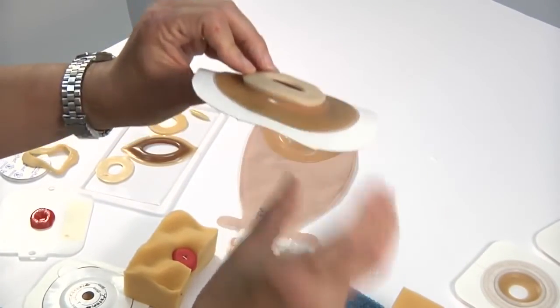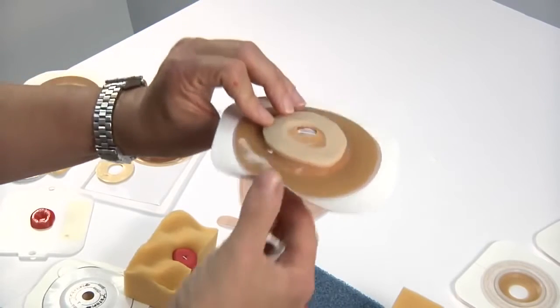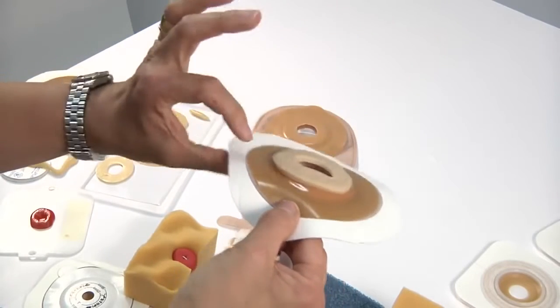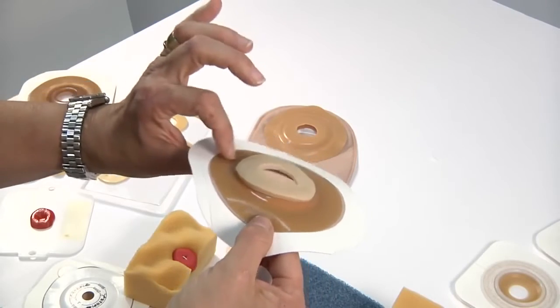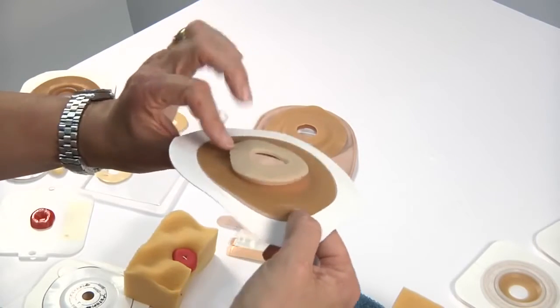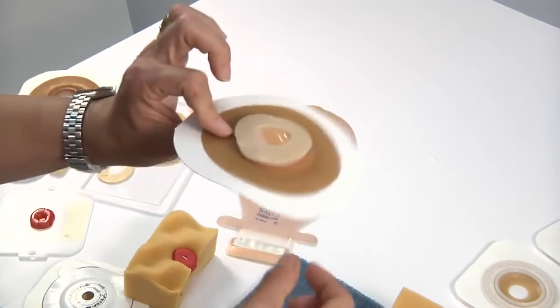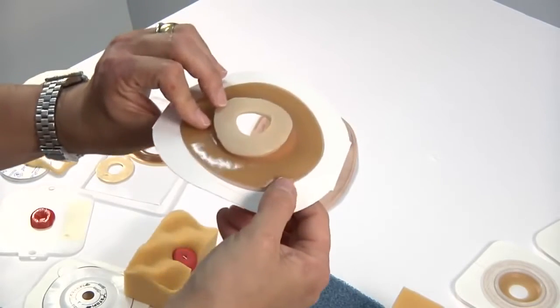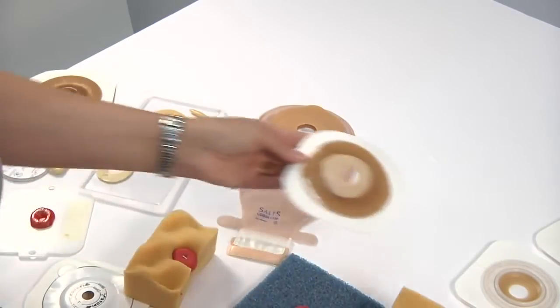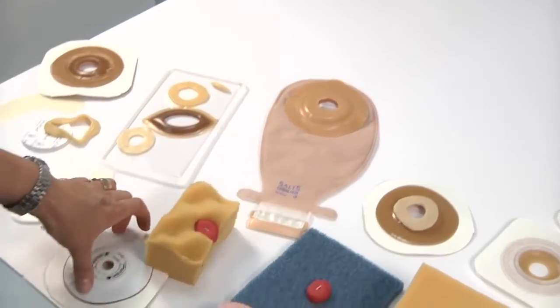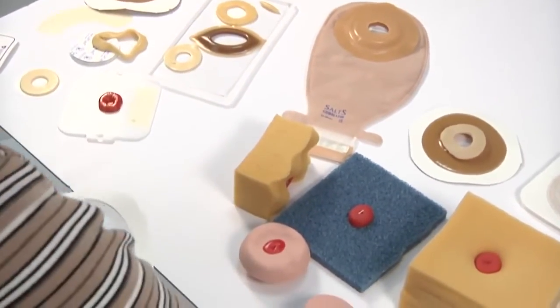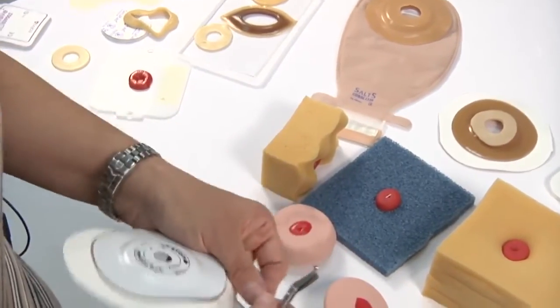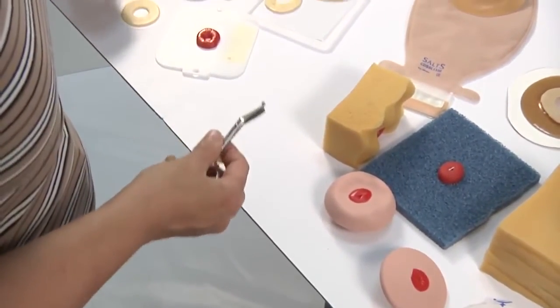Okay? As soon as you do that, though, you're adding cost, right? If you think about what the cost of a ring is and the cost of a convex barrier, you're starting to make a very expensive system, but if that's what's required to ensure a seal for the patient, then that's what's required. Okay? You have to remember that convex barriers typically add about 50% over the cost of a regular flat barrier.